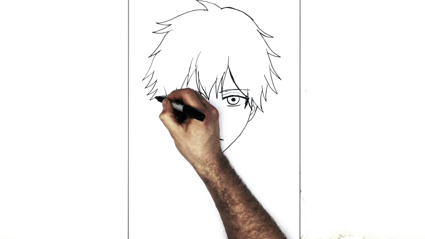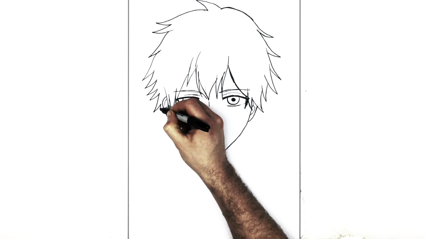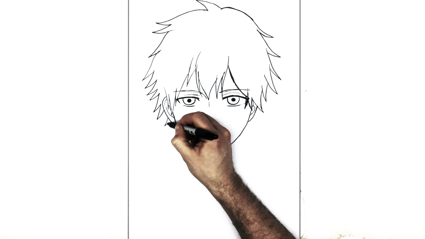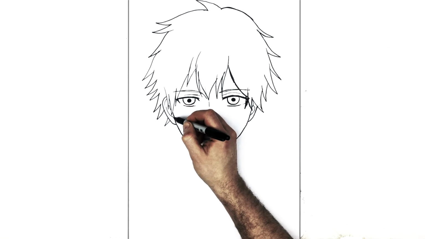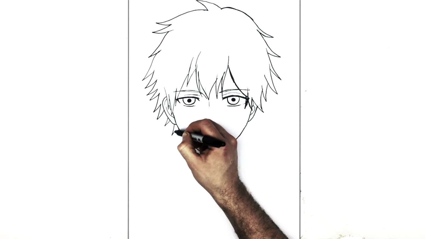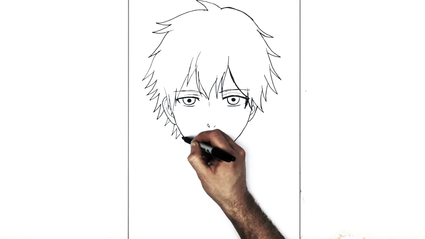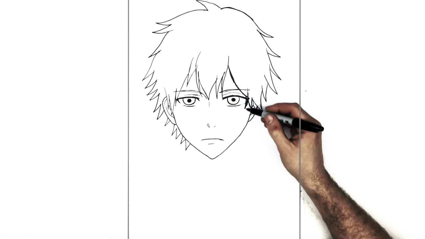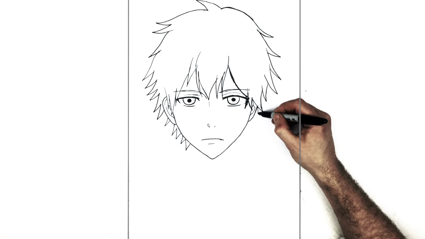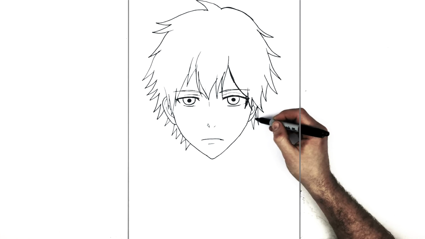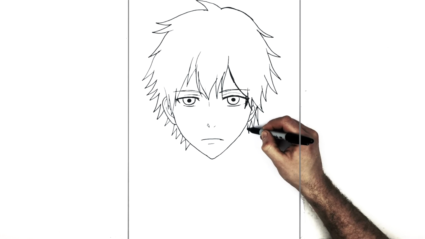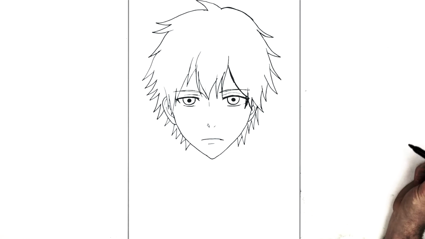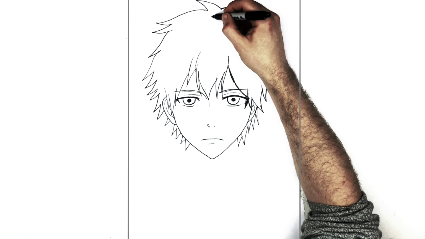And spikes all the way down behind his ear, like this. Every now and then one sticks out behind his ear. And then some coming down his jawline. Like so. And we'll do some on the other side as well. Like this. And then we'll add some hairlines on top of his head.